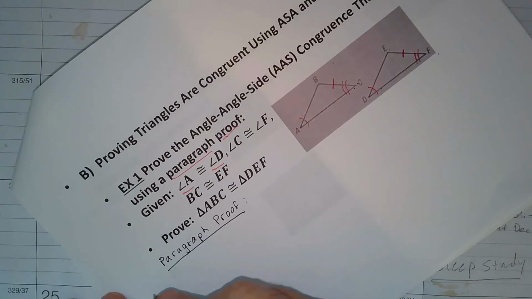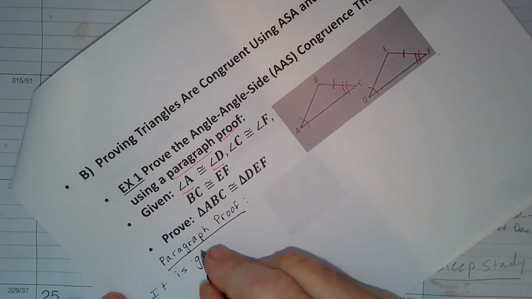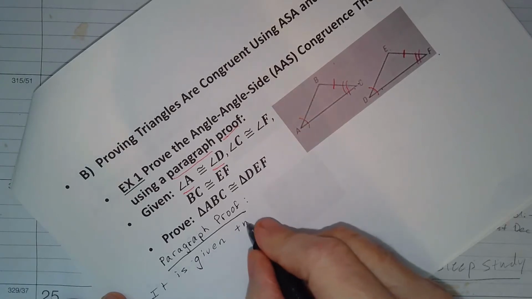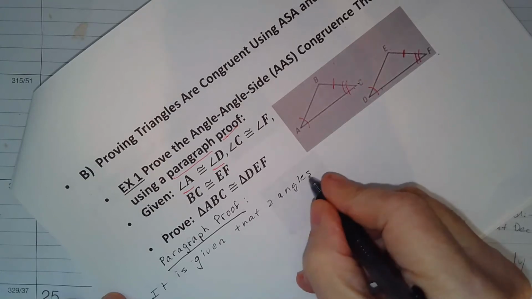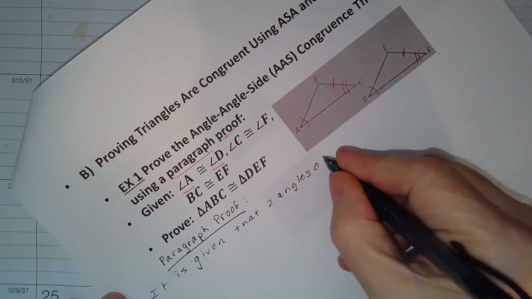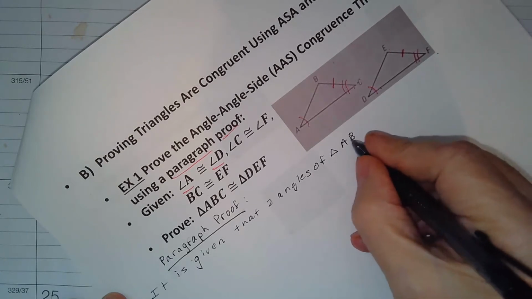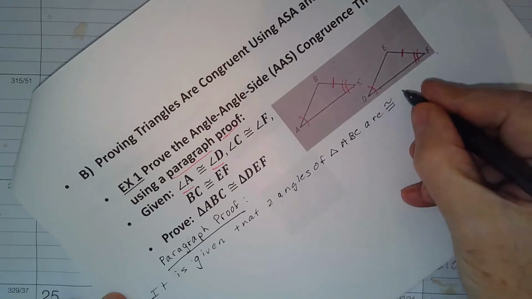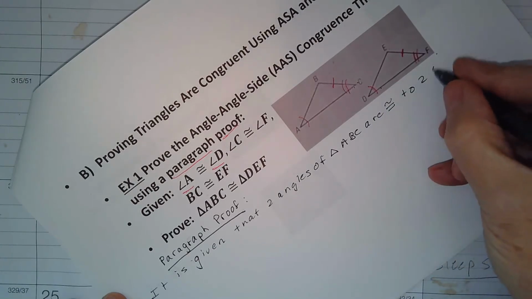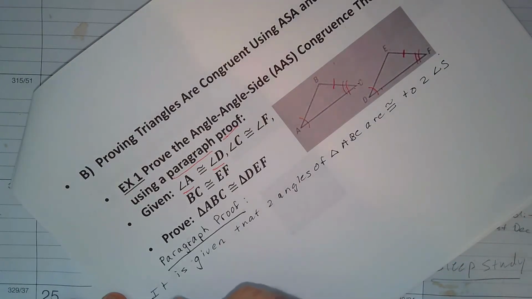It is given that two angles of triangle ABC are congruent to two angles of triangle DEF. That's a given.